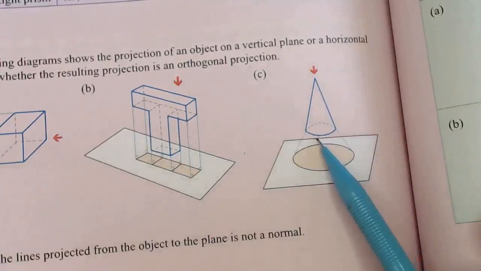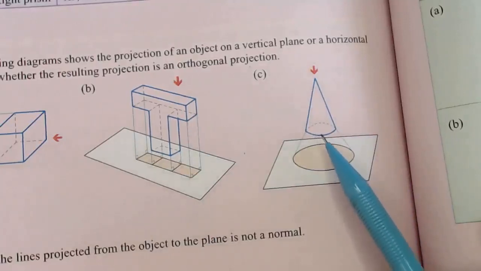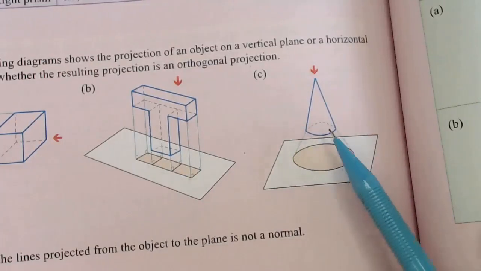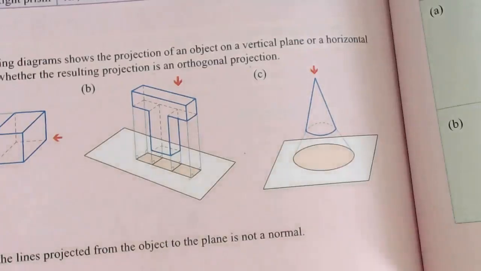How about C? Do you accept this as orthogonal projection? Do you or do not? Which one? Do not. C, right? Yeah. And your reason is? Because it doesn't have perpendicular. It refers to what? Angle. It refers to angle because the angle is not perpendicular.